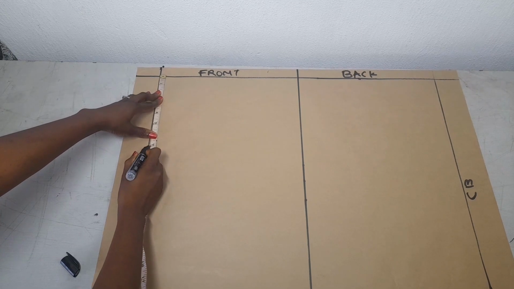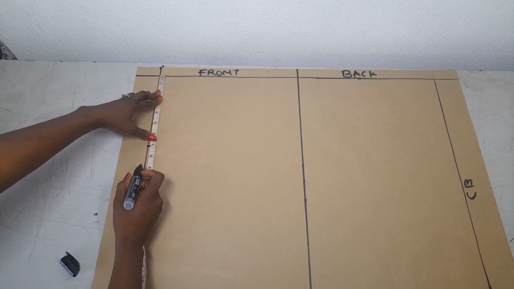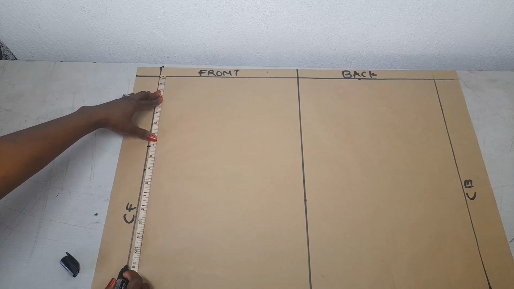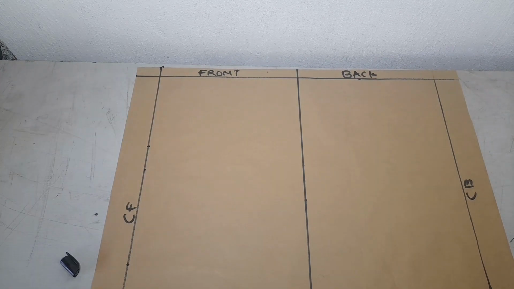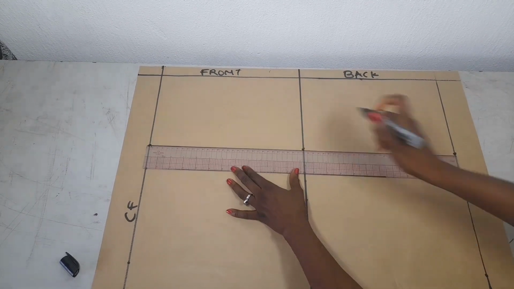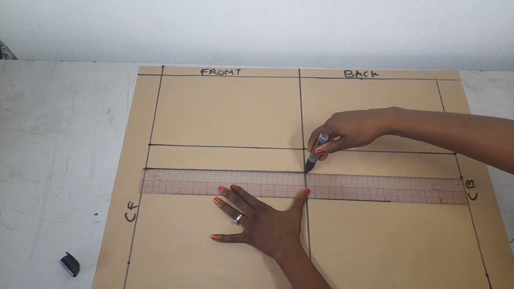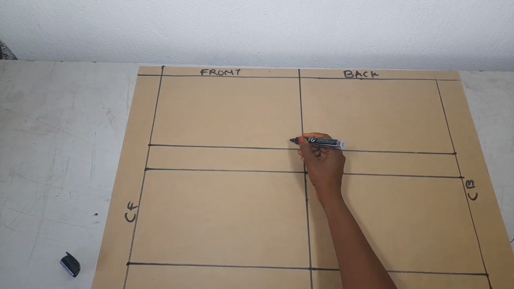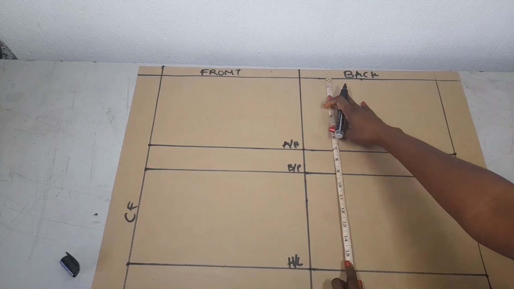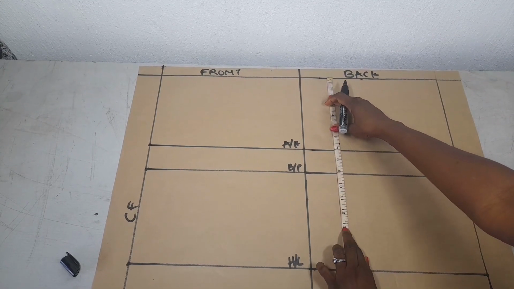Armhole 7, bust point 9, and half length 16. You can watch my video on basic gown to understand these aspects of ruling the linear measurements and drafting the armhole and all. The half length for the back is 13.